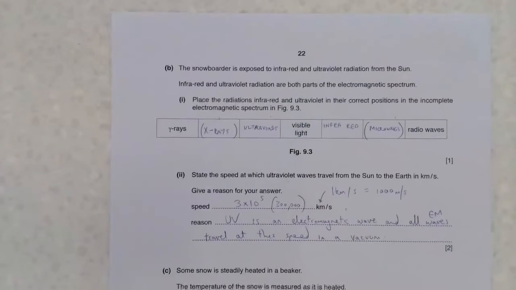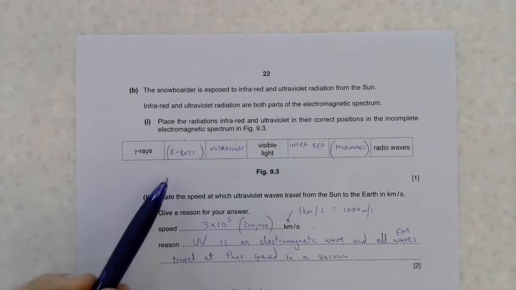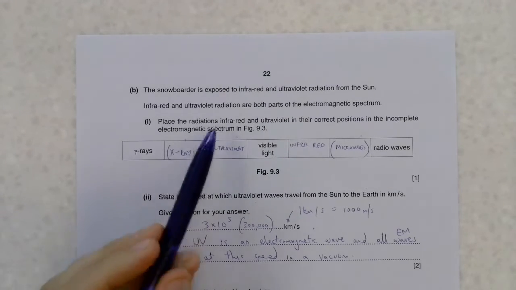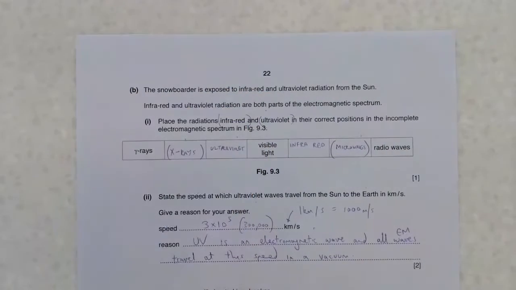Quite a lot in this question. Snowboarder is then exposed to infrared and ultraviolet radiation. How many times have we seen this in our paper 4.1? Okay, we want to place the radiations infrared and ultraviolet in their correct positions.